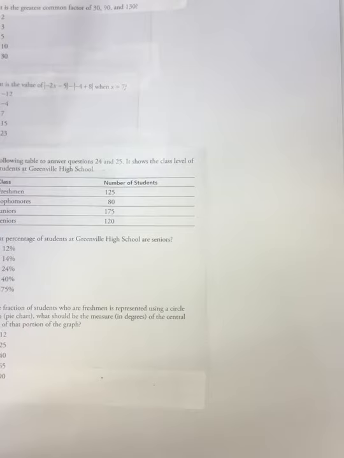All right, number 1 asks, what is the greatest common factor of 30, 90, and 130? Now, our greatest common factor is always the largest number that divides evenly into 2 or more numbers. So it's like if I take an algebraic expression that has a 30 and a 90 and a 130 in it, and I say, okay, I need to factor this. What would I factor out? When I ask myself, what would I factor out?